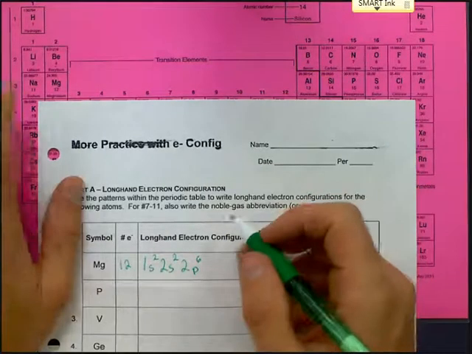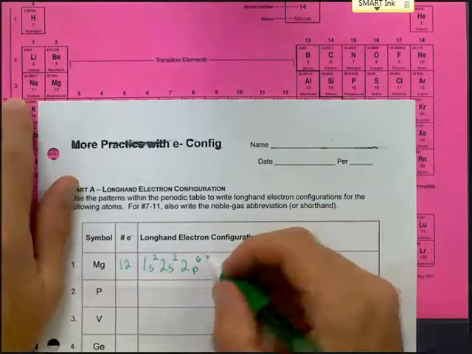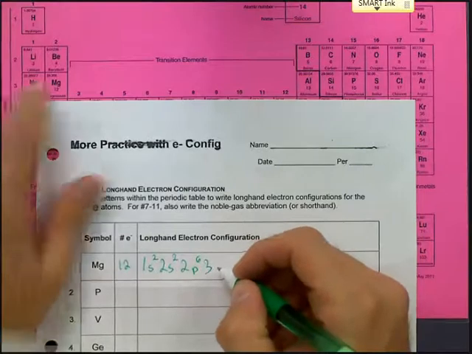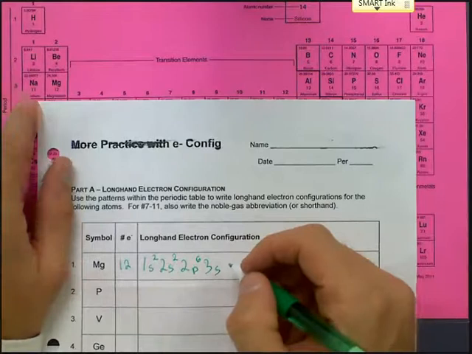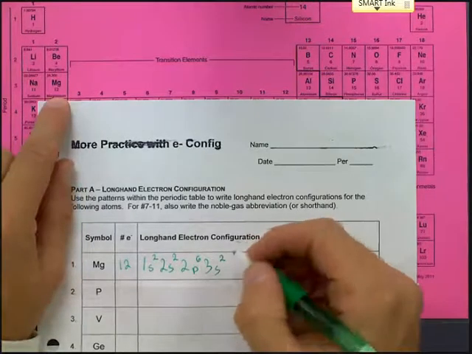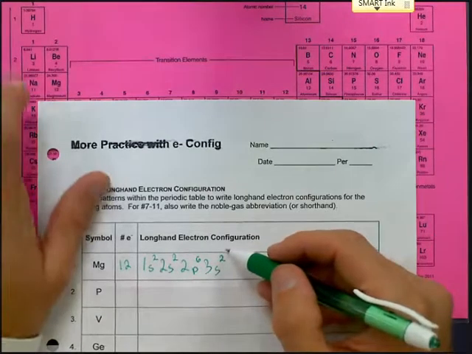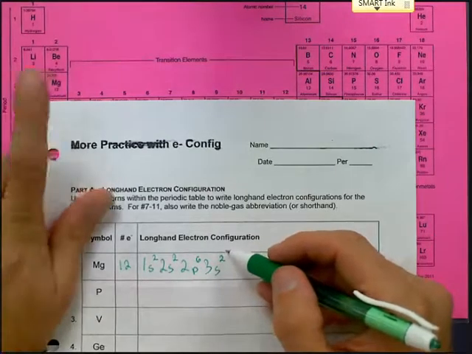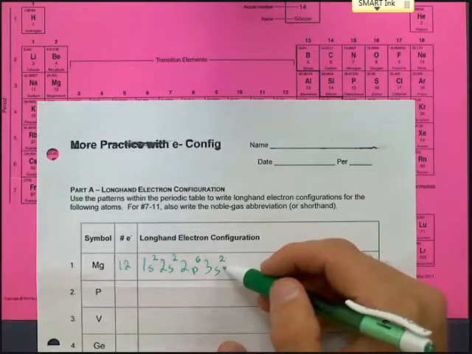So let's add our 11th and 12th. The 11th and 12th electrons are in the third energy level in the S block. The 11th makes it look like sodium, the 12th makes it look like magnesium. Now we know that this is 3s2 because we would add 3s1 to get to sodium, 3s2 to get to magnesium. Okay, and so there's the longhand electron configuration.